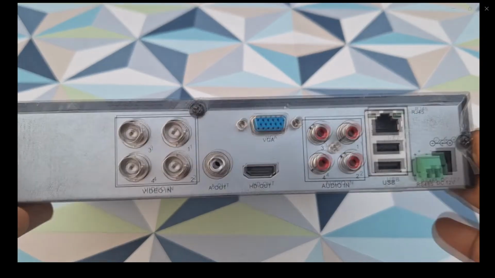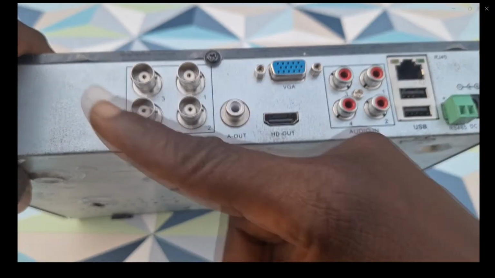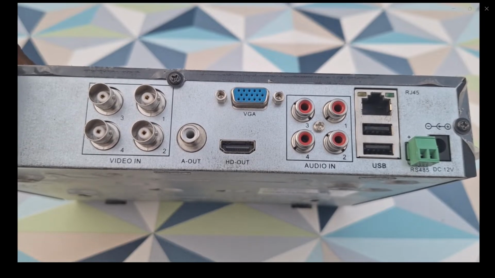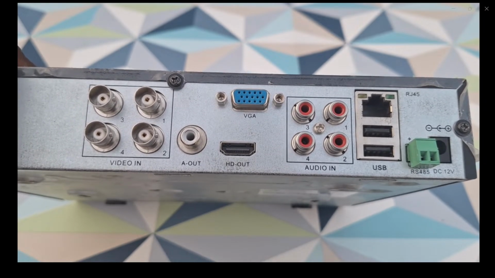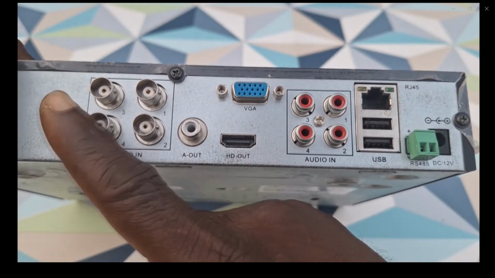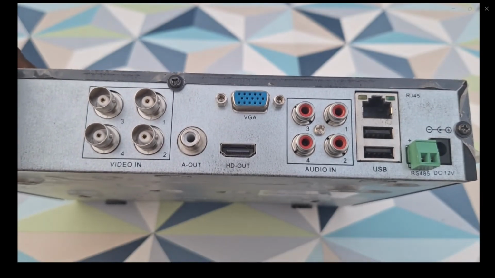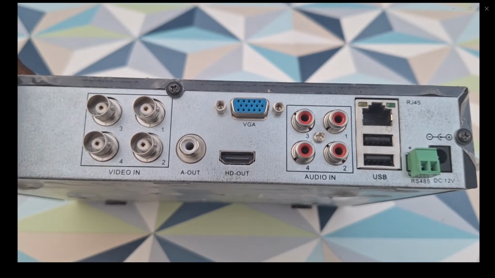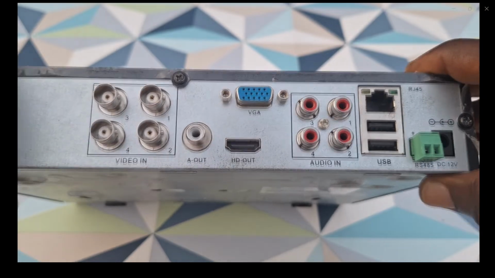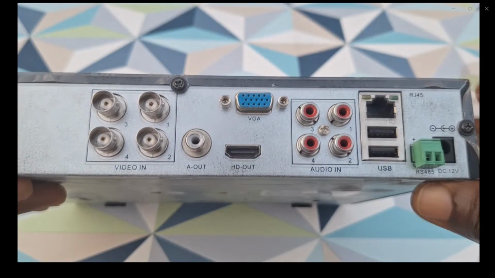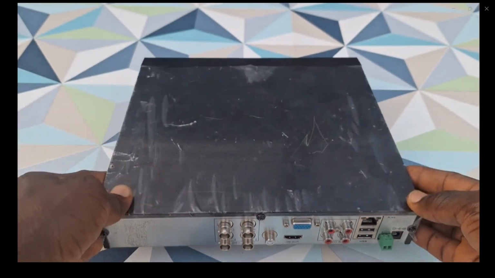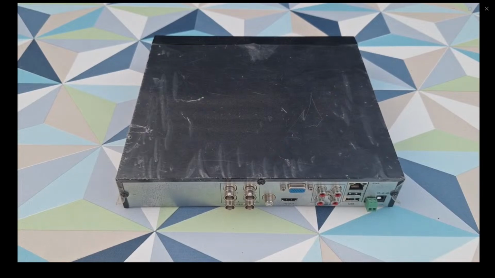Once you know what connects into any of these ports on the DVR, that puts you on a sound footing to set up an AHD CCTV camera system, because the DVR is what receives all the parts that connect together to make up the AHD or analog CCTV installation. So that is about the DVR and its associated ports.